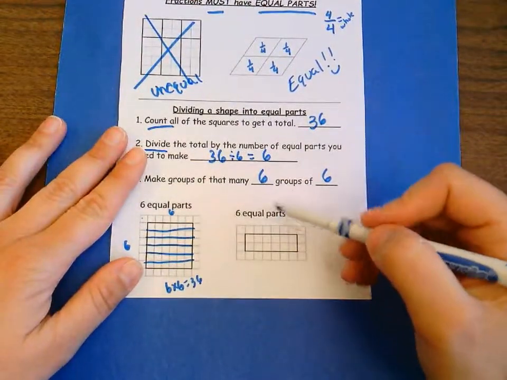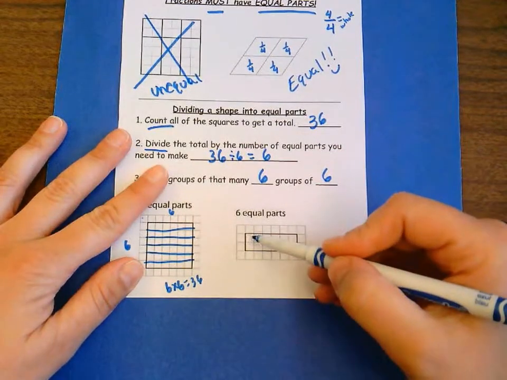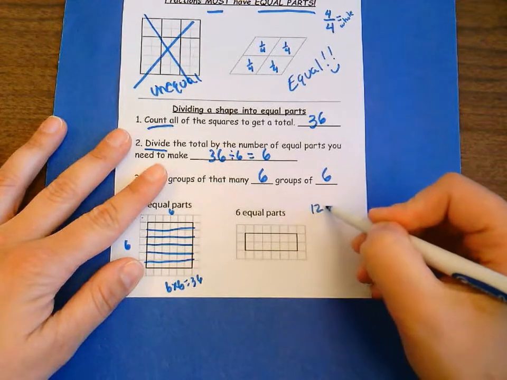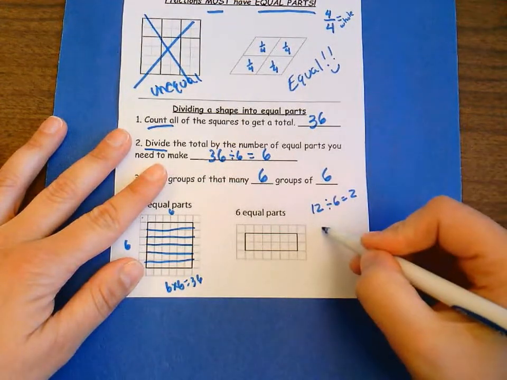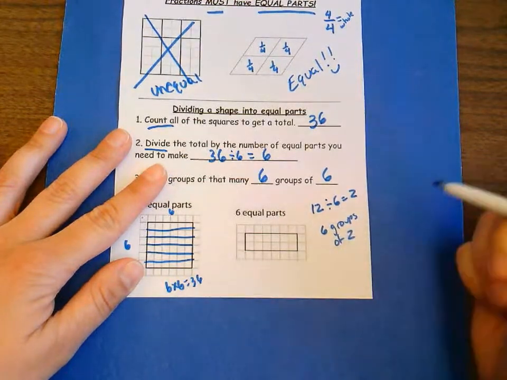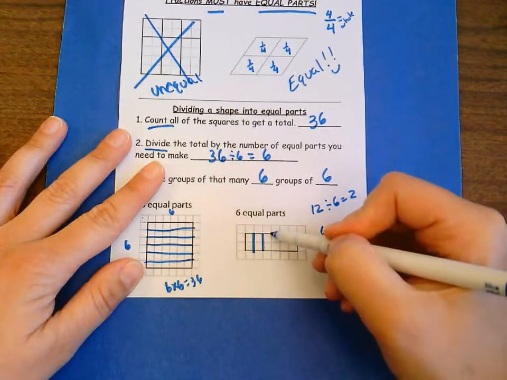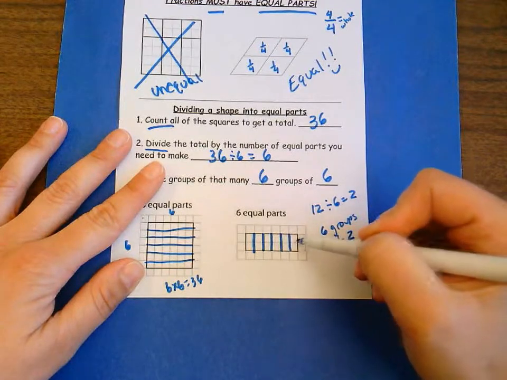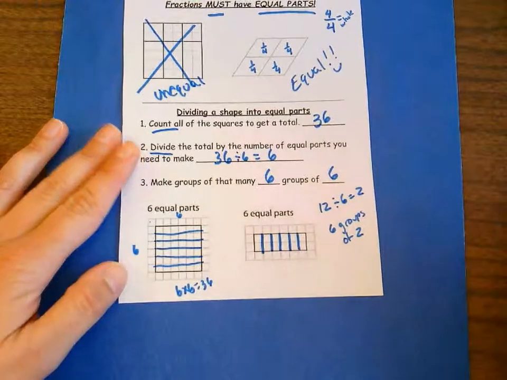Alright, down here, I need to divide this shape into 6 equal parts. So first I'm going to count up my total. 2, 4, 6, 8, 10, 12, and then divide it by that 6, which would give me 2. So I need 6 groups of 2. There's 2, 3, 4, 5, 6. 1, 2, 3, 4, 5, 6 groups of 2. And now I have my 6 equal pieces.